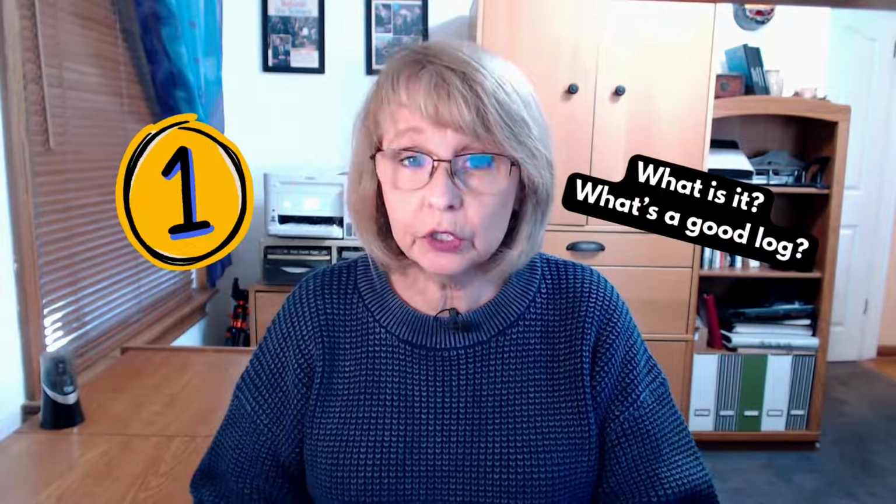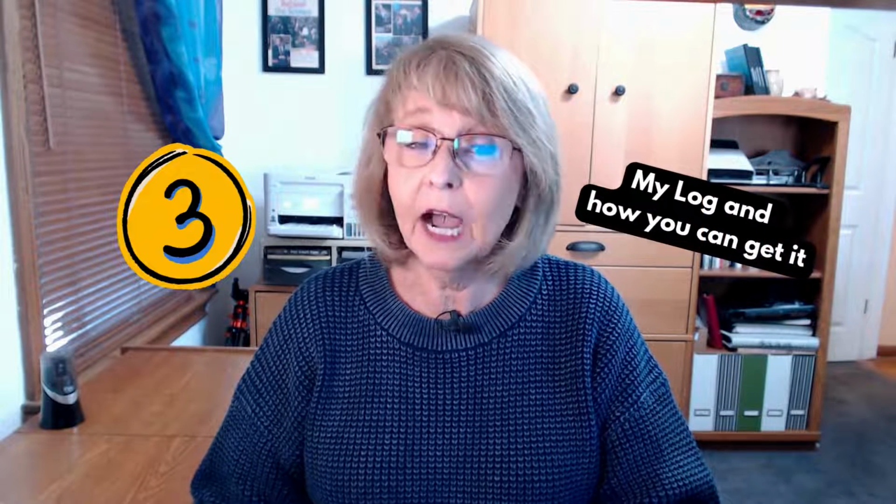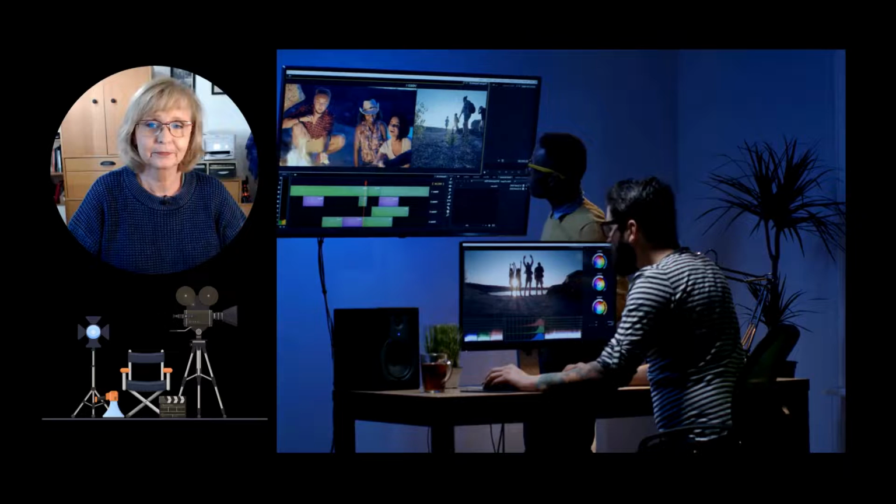Crafting the perfect Script Supervisor Daily Log. Now that's what we're going to be tackling today. And we're going to be doing that in 3 different steps. The first step is going to be what is a daily log and what are the elements of a good daily log. Number 2, we're going to be going over some samples of some daily logs. And then finally 3, I'm going to be showing you my daily log and how you can get a copy for yourself. So let's do this.